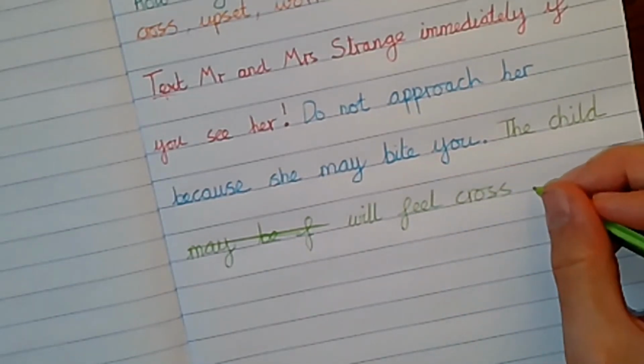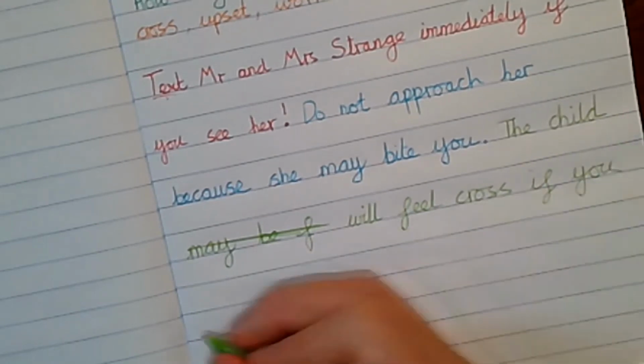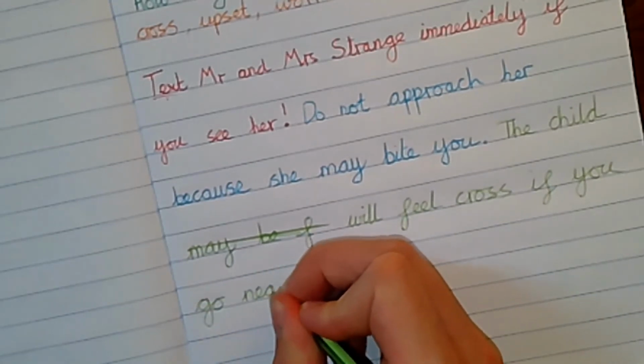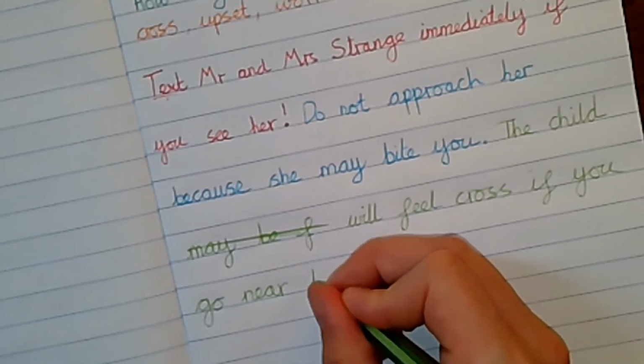The child will feel cross if you go near her. Why did I say, because she does not want to leave the forest?